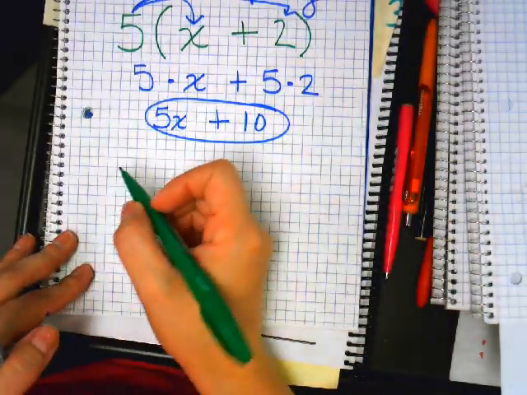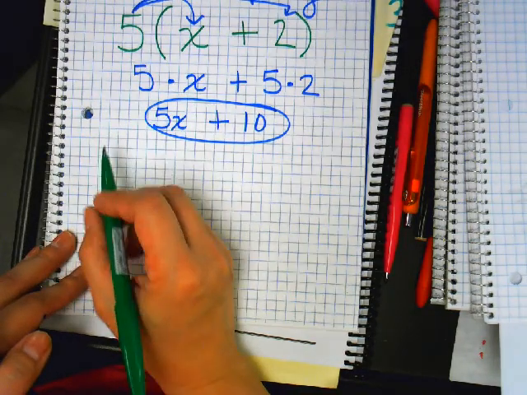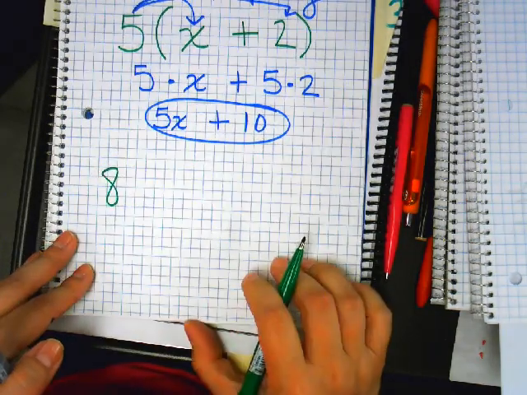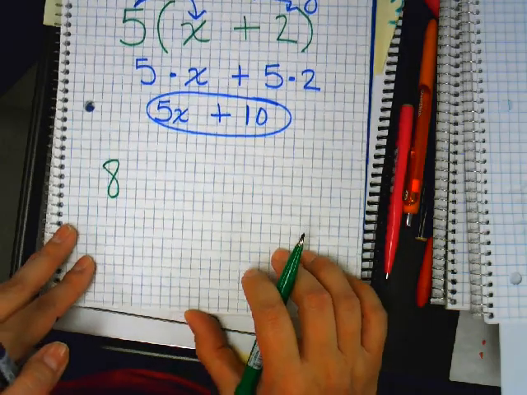All right. So we go to the next house. This house is giving out 8 pieces of candy.